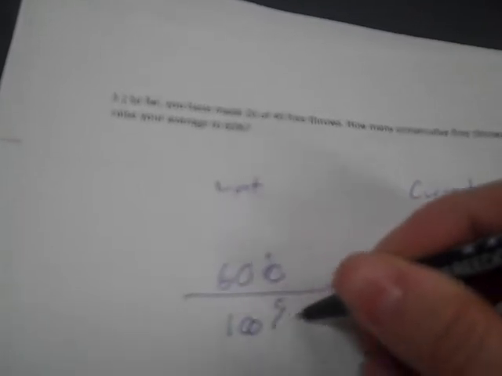Okay, number 5. So far you have made 20 of 40 free throws. How many consecutive free throws do I need to make to have an average of 60%? So average, I use proportions. There's the average I want, and there's the average I currently have. Okay, I want 60% out of 100%. But right now I have 20 out of 40.